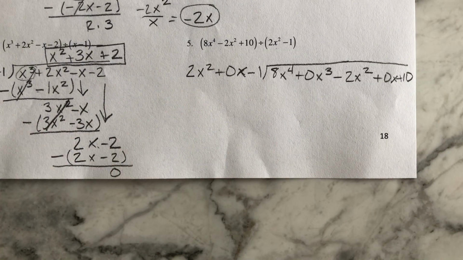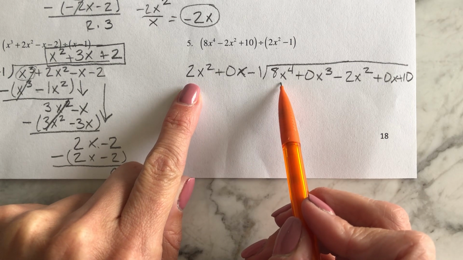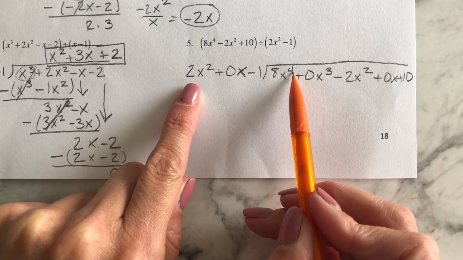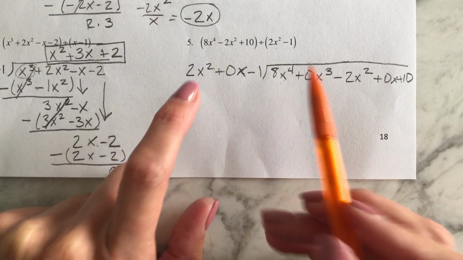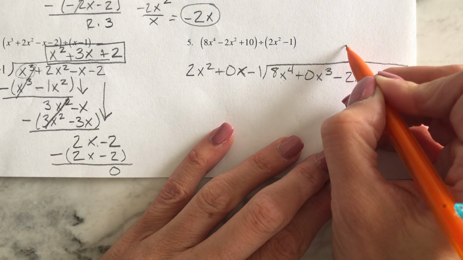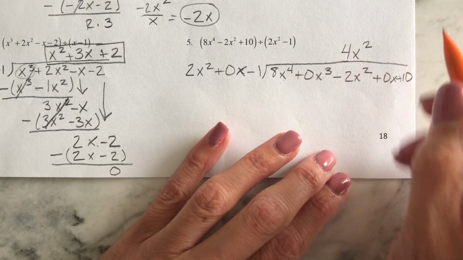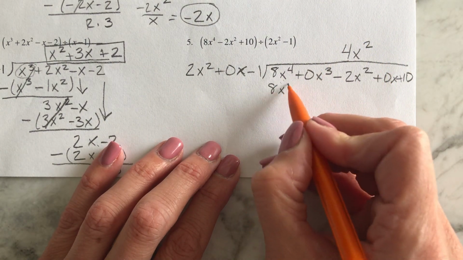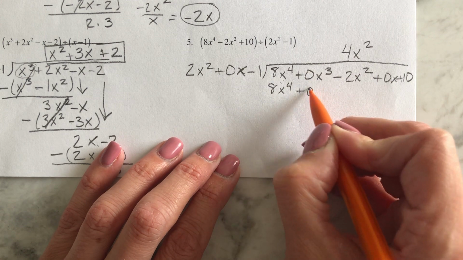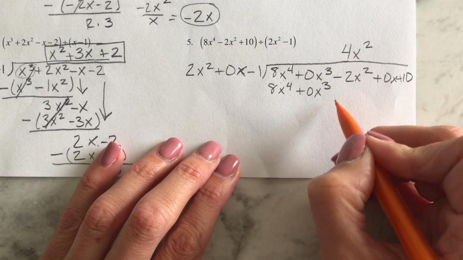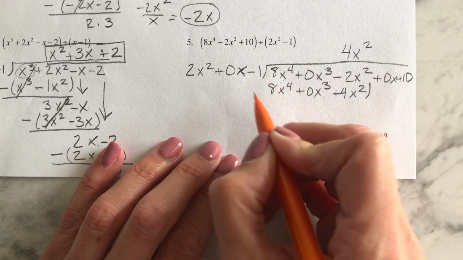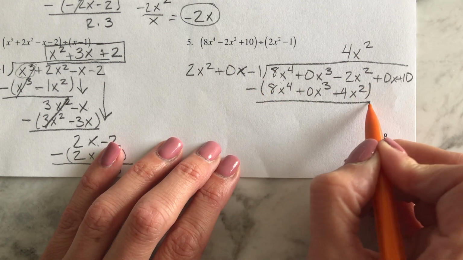Then we're going to divide our first terms here. So 8x to the fourth divided by 2x squared would be 4x squared. Take the 4x squared, distribute it through. Then I'm ready to subtract.